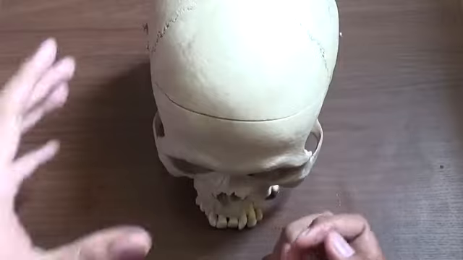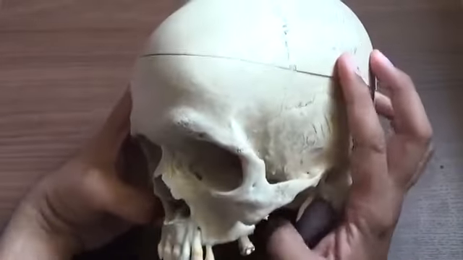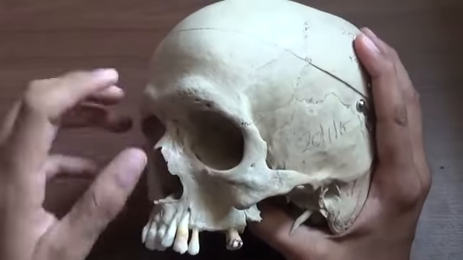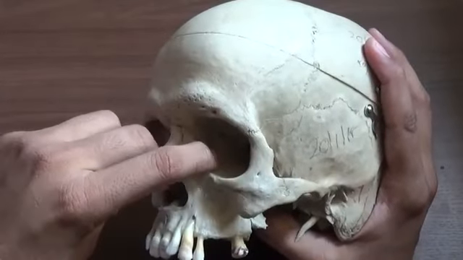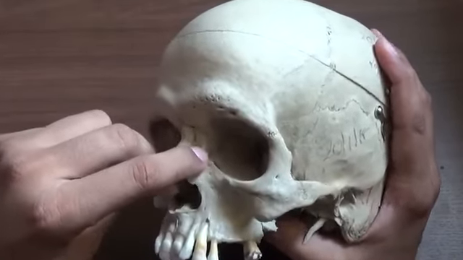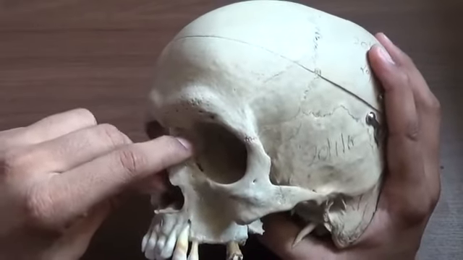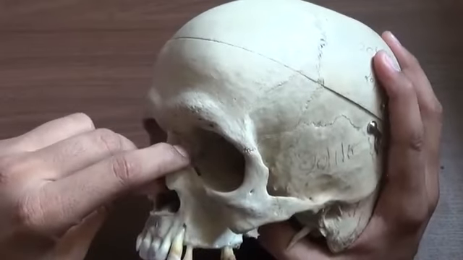Now the fourth paired bone is the lacrimal bone. Now I don't have a separate lacrimal bone because it is papery thin, very small. Over here you can see, and that contributes part of the medial wall of the bony orbit, and that forms a groove actually along with the maxilla, and that lodges the lacrimal sac.